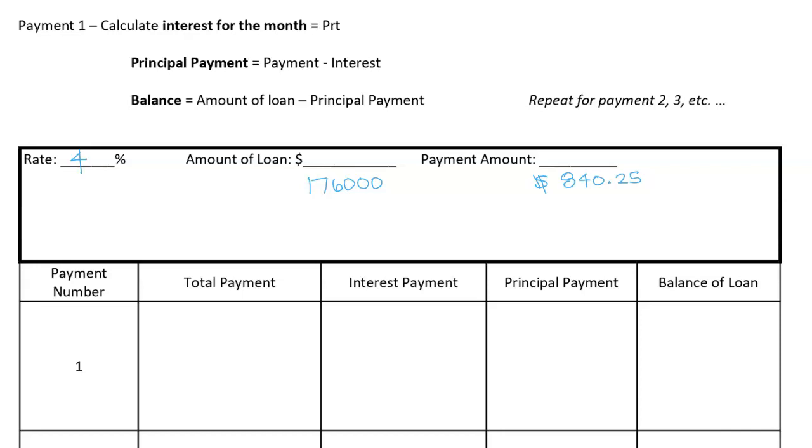The total payment is $840.25. Now that payment, think about it figuratively, that it's really two parts, the interest part and the principal part. To figure out the interest, it's only a 1 month time. We're paying every month.